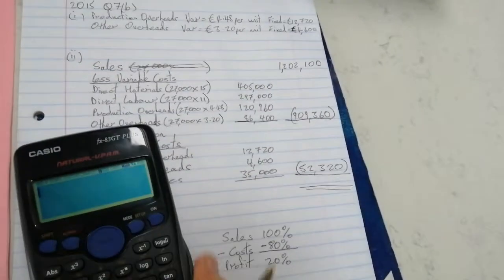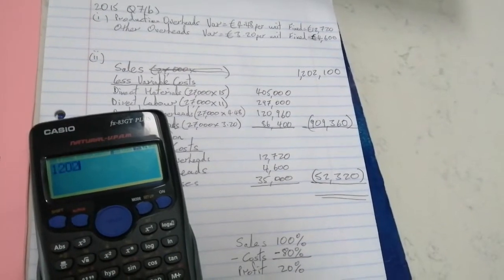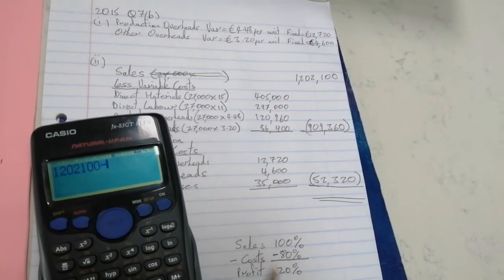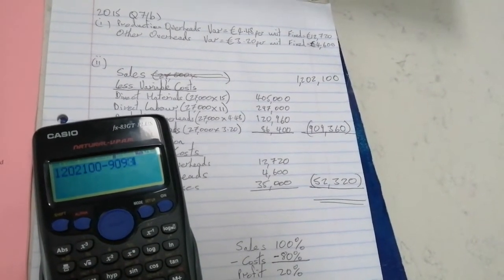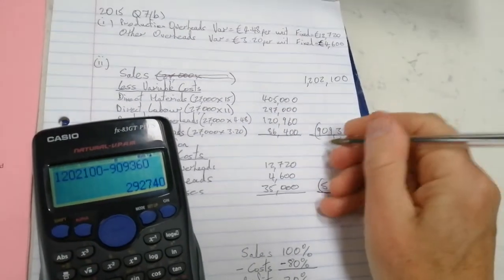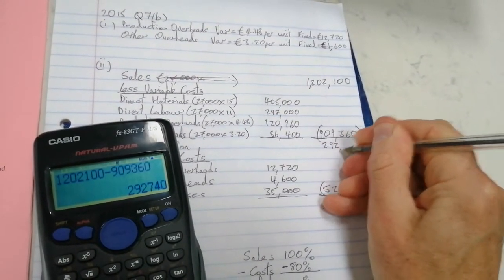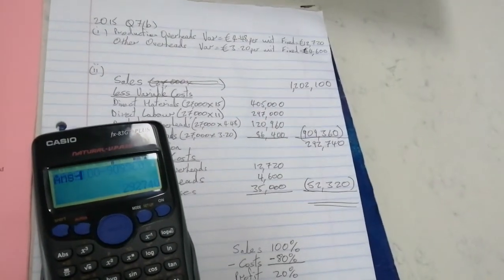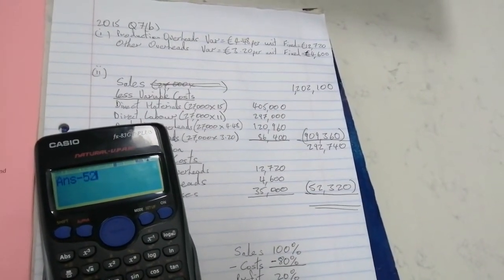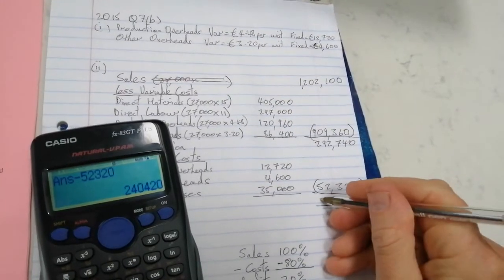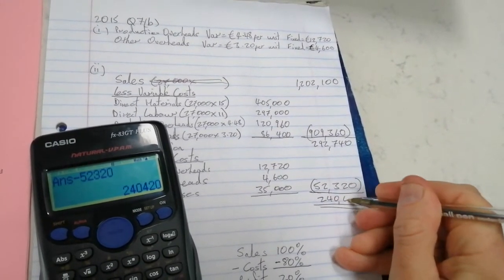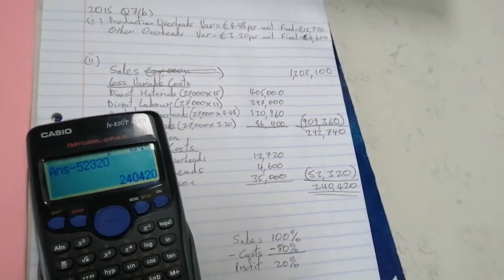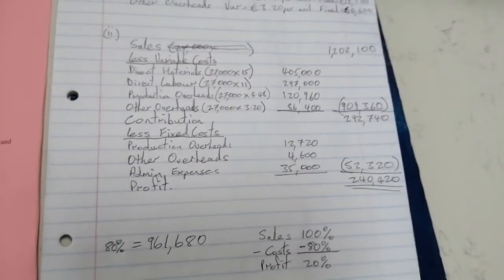Certainly there would be marks going for that. 1,202,100 minus 909,360 is 292,740. And then subtract this, minus 52,320 gives me 240,420, and that's your profit. And that's the whole thing.